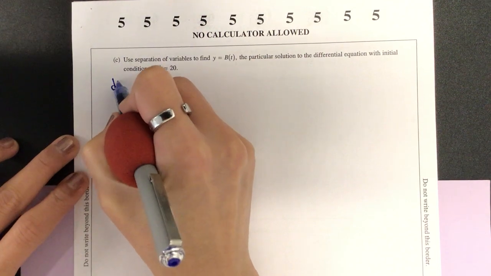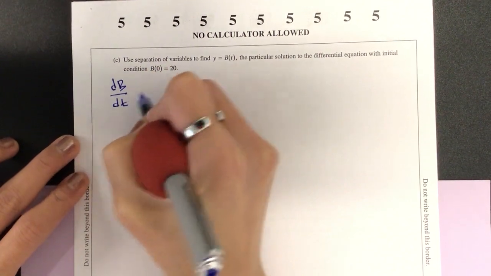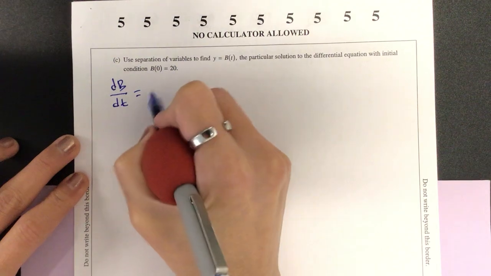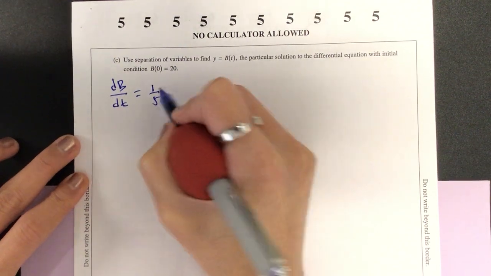Okay, let's start with the rate given, dB over dt. We're all writing.